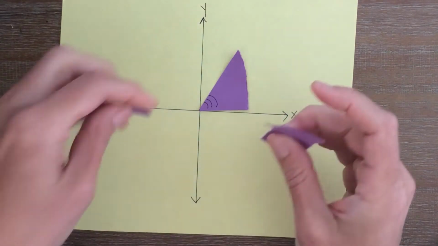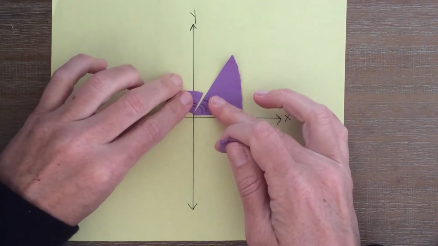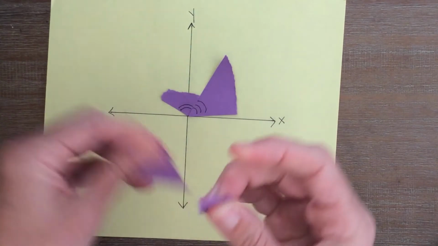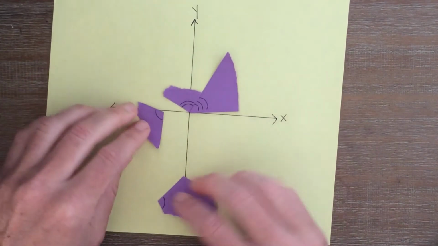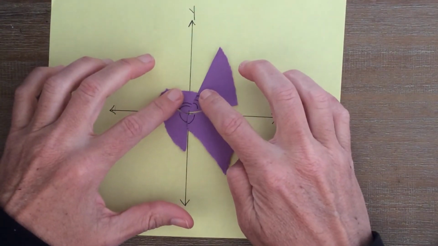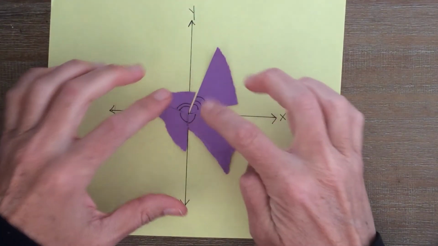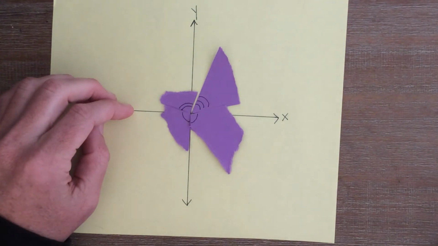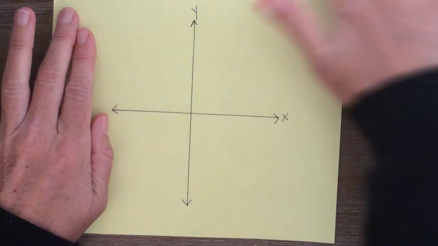It's a little tricky sometimes when the shapes start getting interesting. And then my last one here. And then it's just kind of like a little puzzle. You've got to kind of make it work. And you can see that when all the angles meet together, again, it's 360 degrees. So that was with a kite.